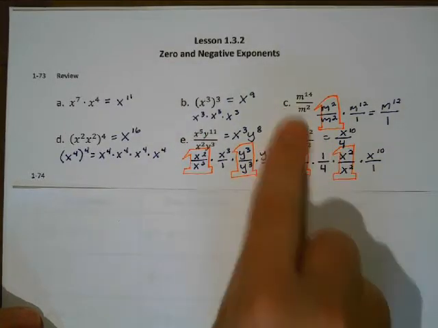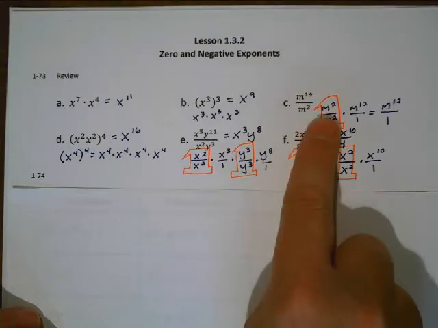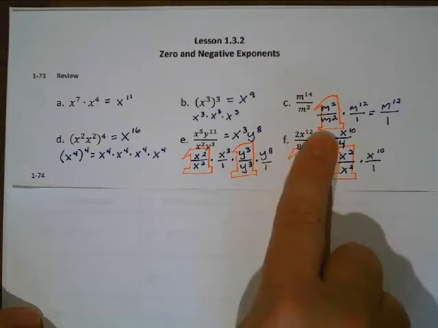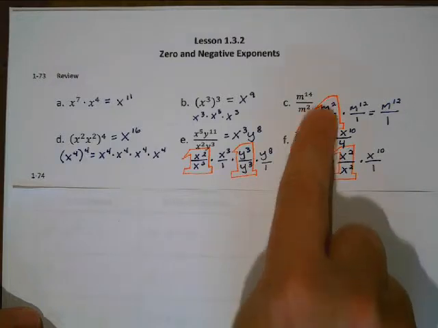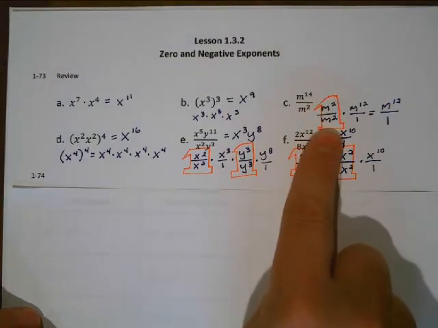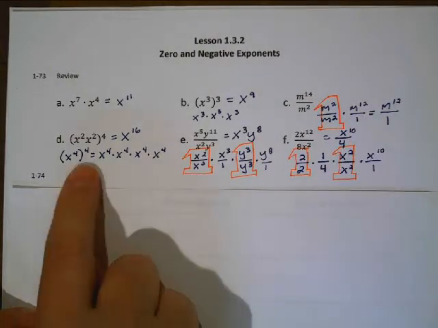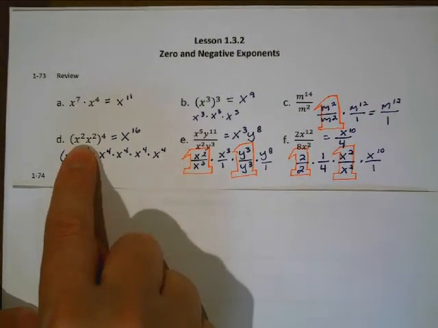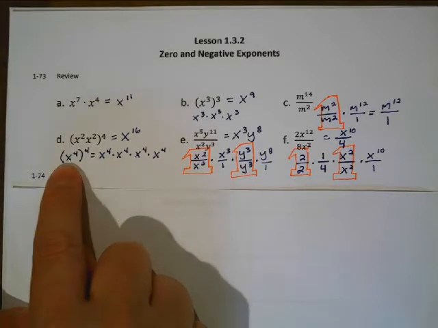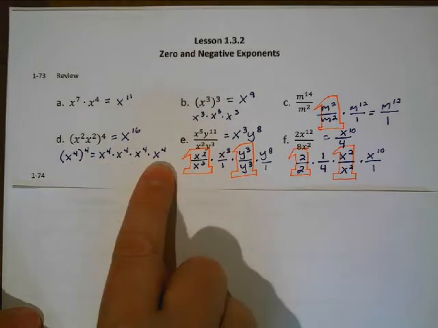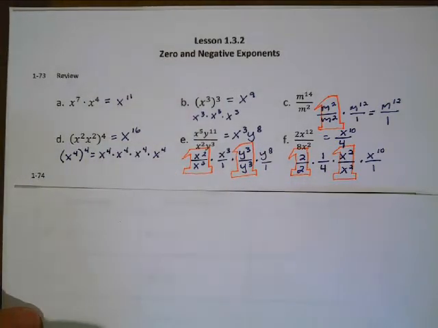Over on this one, I split up the m to the 14th into m to the 2nd and m to the 12th. And then using the big 1, I can get rid of the m to the 2nds because they make 1. So I'm just left with m to the 12th. On the next one, I combined the 4 x's that are inside the parenthesis. So that became x to the 4th, and then it's to the 4th power. So that means that there are 4 x to the 4th, which means there's 16 x's.